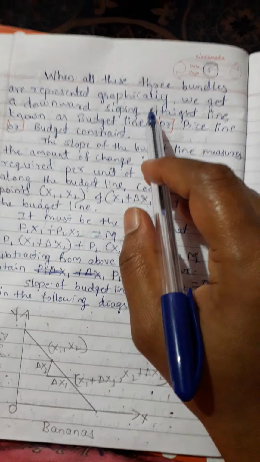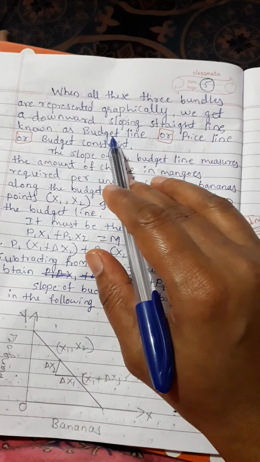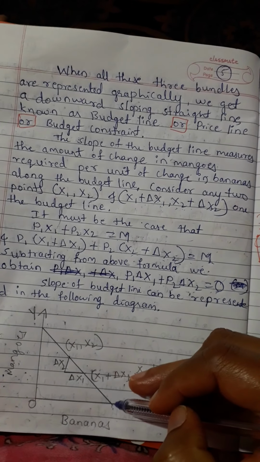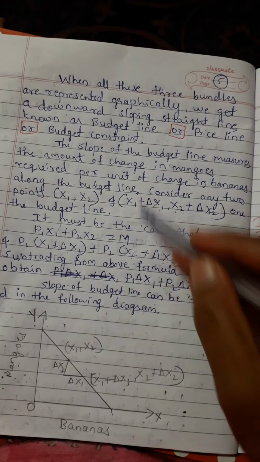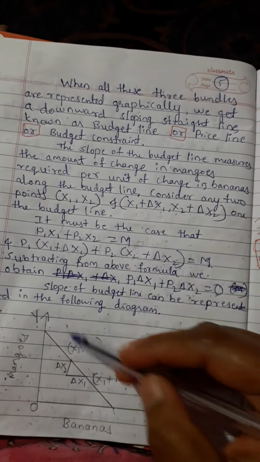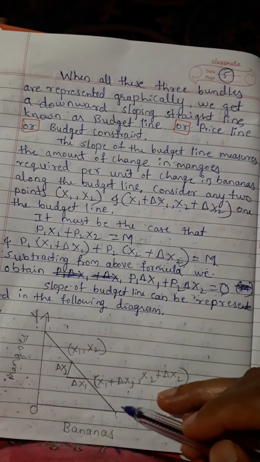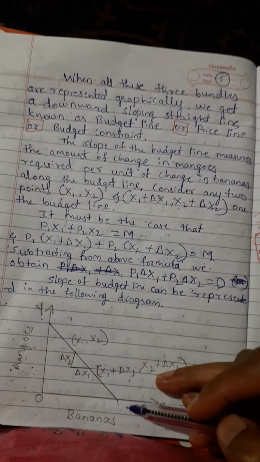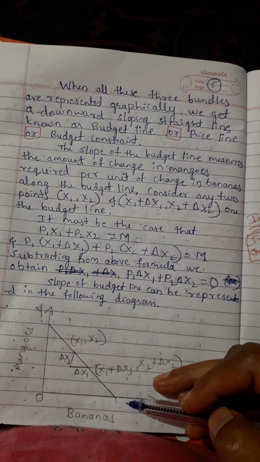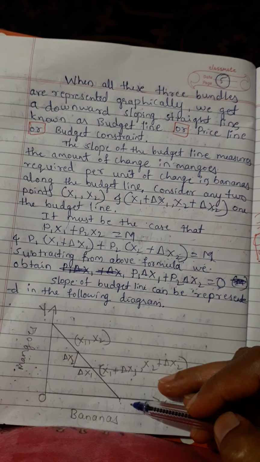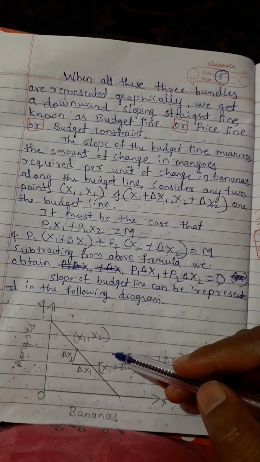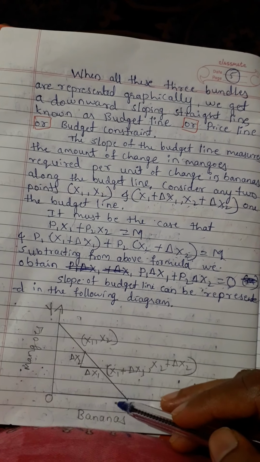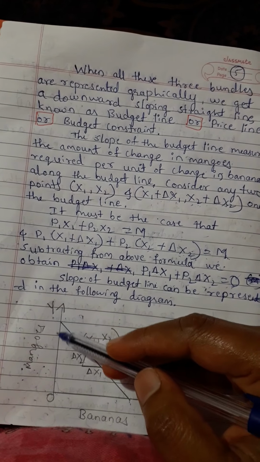And next, when all these three bundles are represented graphically, we get the downward sloping budget line. That line is called the budget line, or it is also called a price line, and also a budget constraint. All are the same here. The slope of the budget line measures the amount of change in mangoes required per unit of change in bananas. Per unit increase in bananas, the mangoes will be decreasing.